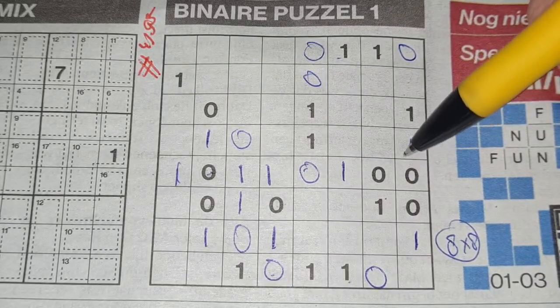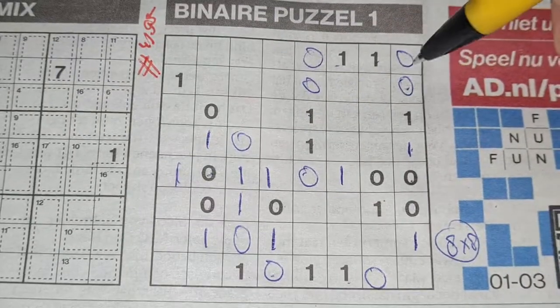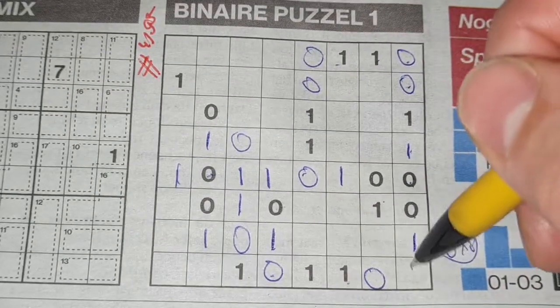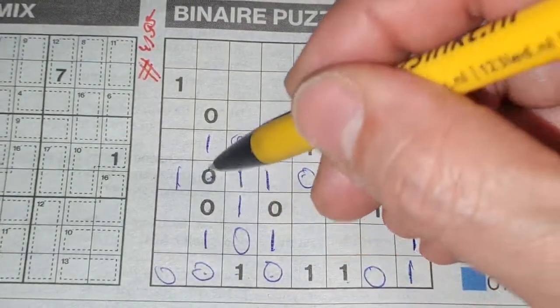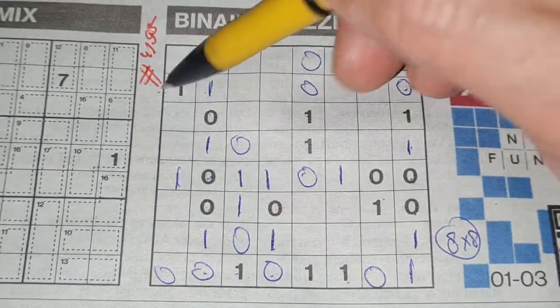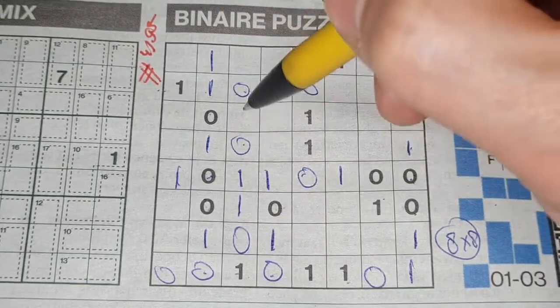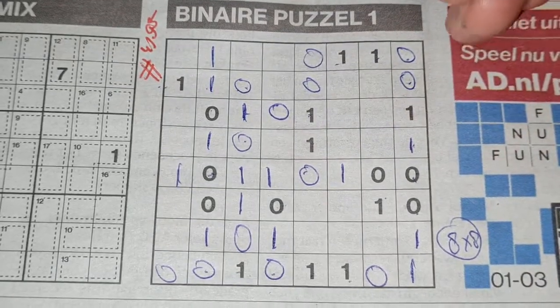Well, double 1, here no, there no. 4 O's we have here, so the rest are ones. 4 ones we have here, so the rest are O's. 4 O's we have here, so the rest are ones. Double 1, here no, there no. Between 2 O's comes a 1. Between 2 ones comes an O.